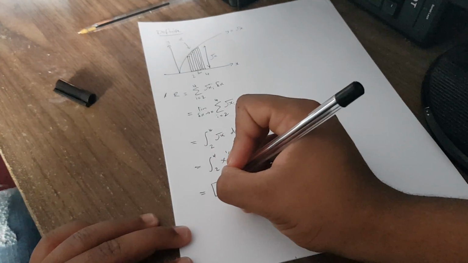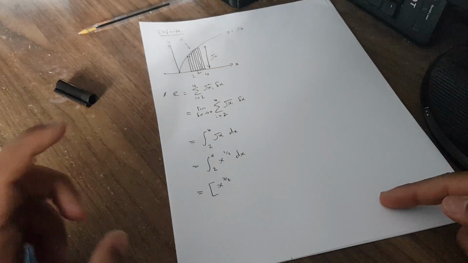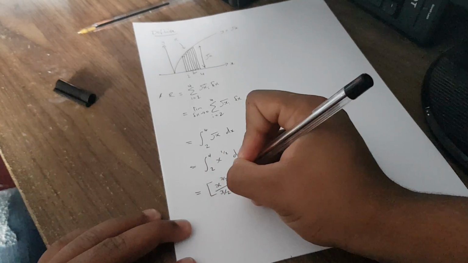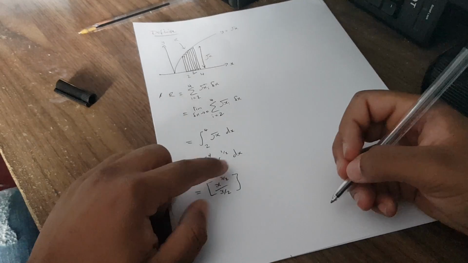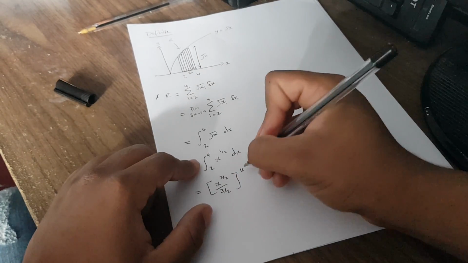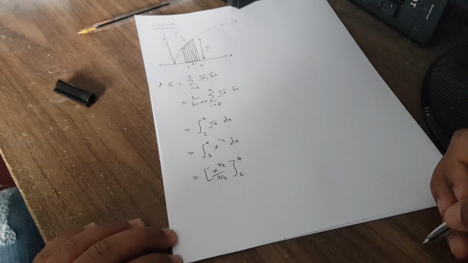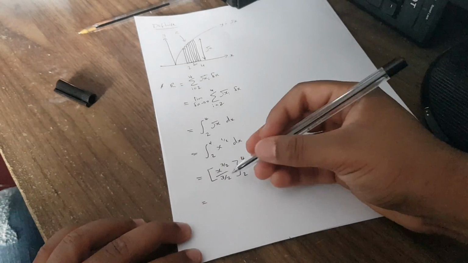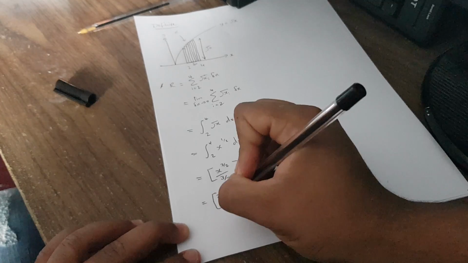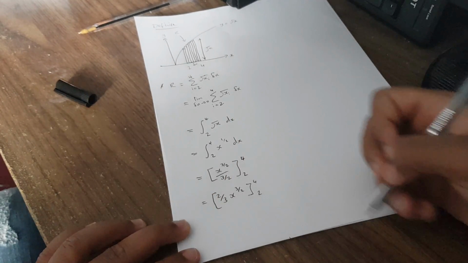This term becomes x to the power of 3 over 2, because a half plus 1 is equal to 3 over 2, divided by 3 over 2. Now we put our upper limit on the top right-hand corner and our lower limit on the bottom right-hand corner. Obviously, when something is divided by 3 over 2, we get 2/3 x to the power of 3 over 2 between the limits 4 and 2.